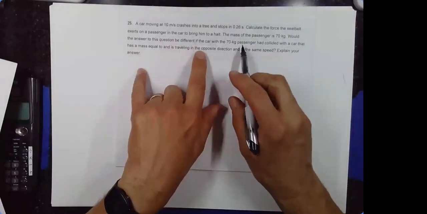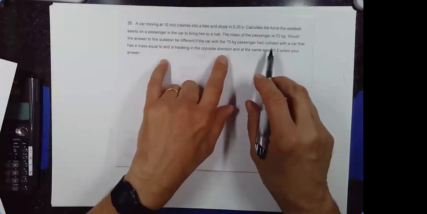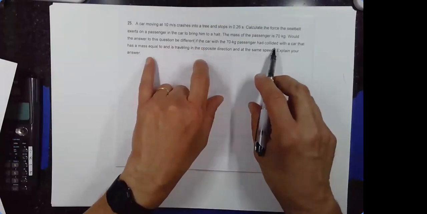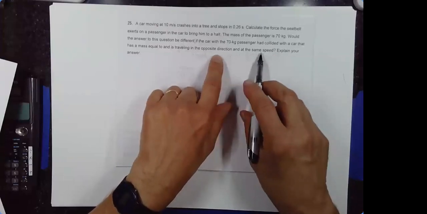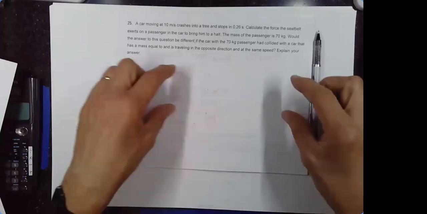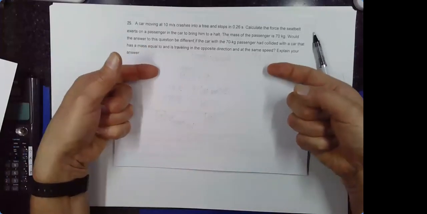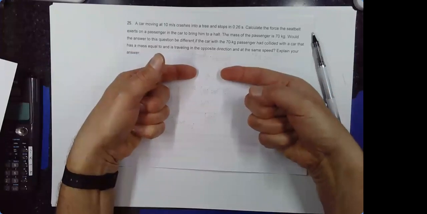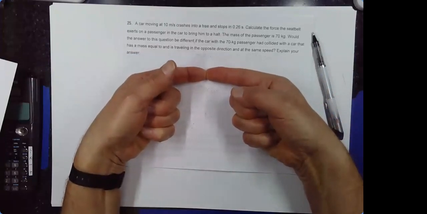Would the answer to this question be different if the car with the 70 kilogram passenger had collided with a car that had a mass equal to it, traveling in the opposite direction and at the same speed? Well, if you've got two cars going in opposite directions with equal momenta and they crash, they're each going to stop in that case.